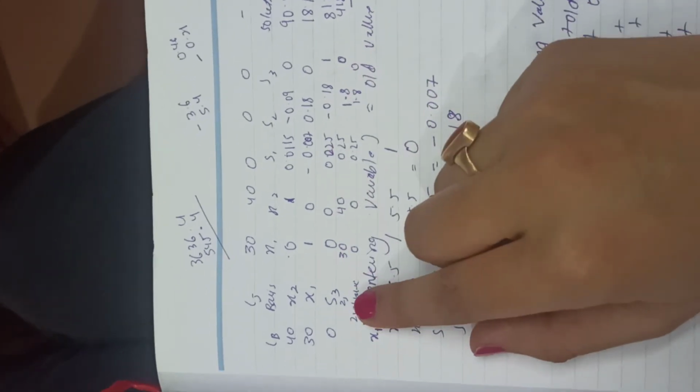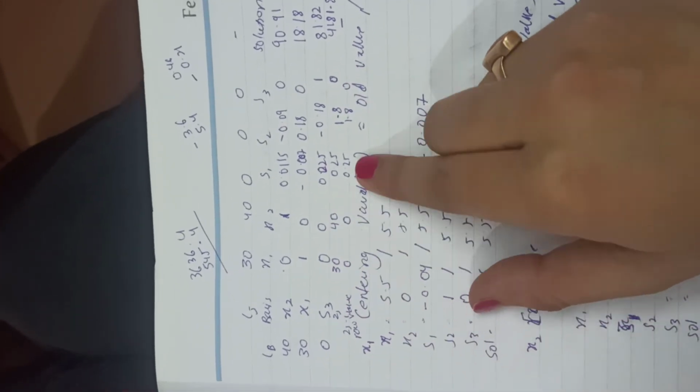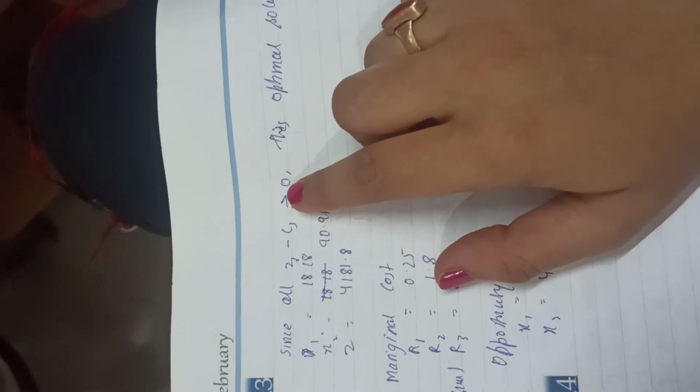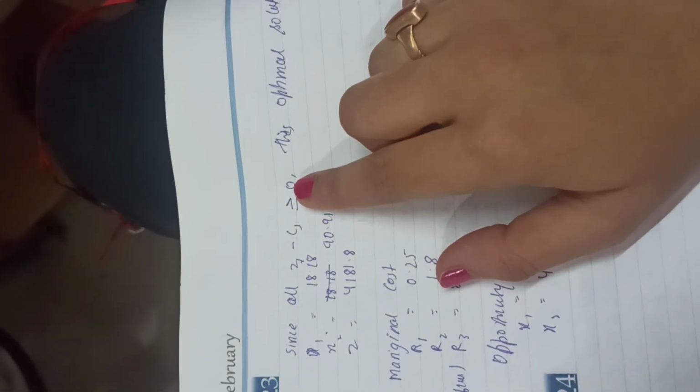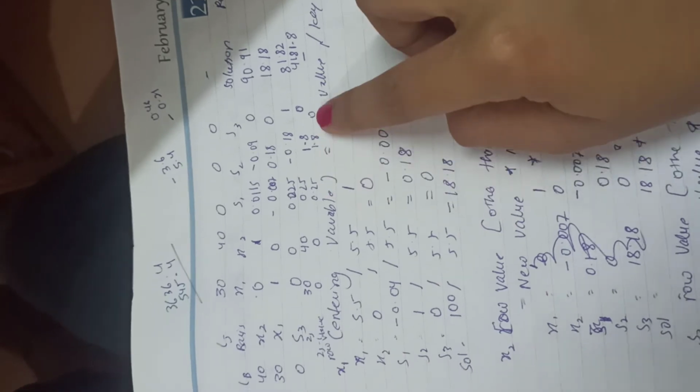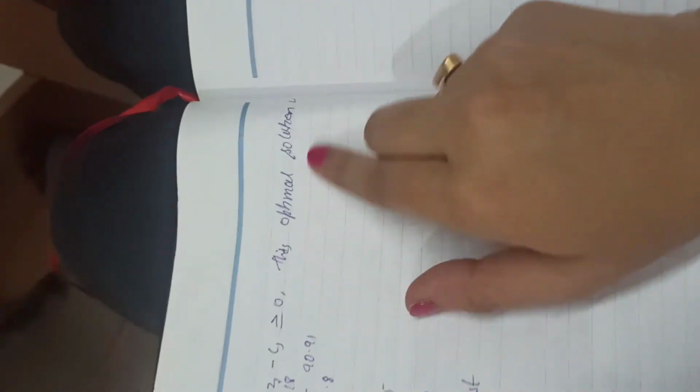Now in this table, in order to be an optimal solution, zj minus cj has to be equal to or greater than 0. In the second iteration we have got 0, which is not negative, and the other values also remain positive. So this is our optimal solution.